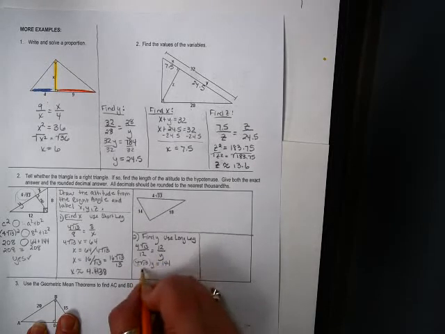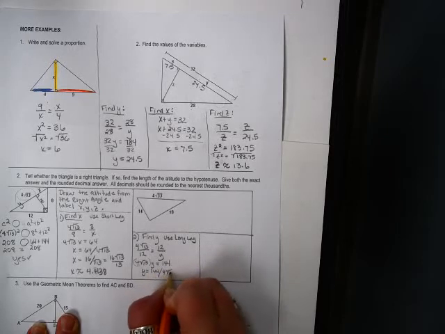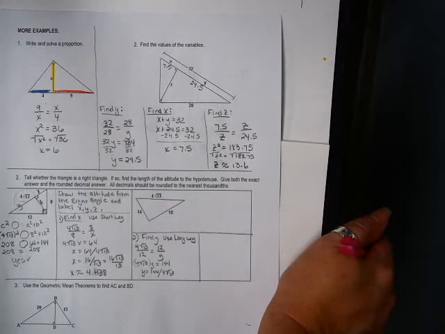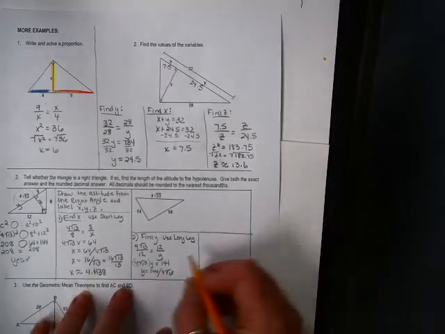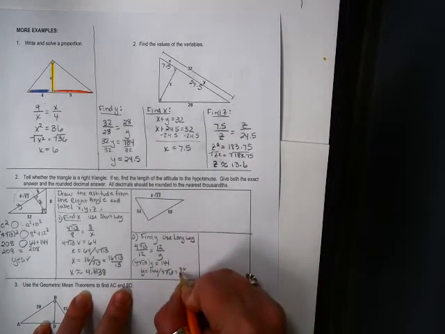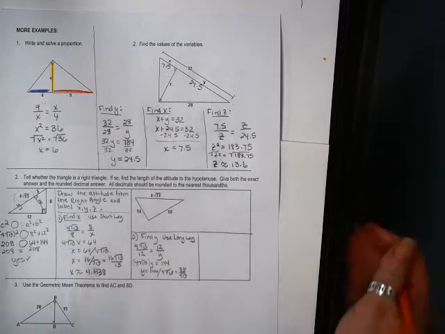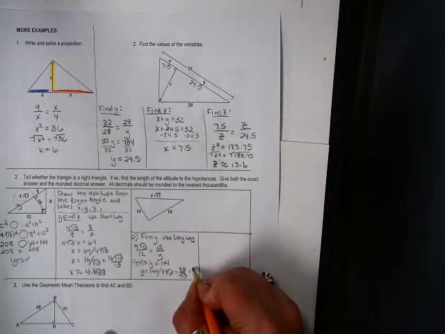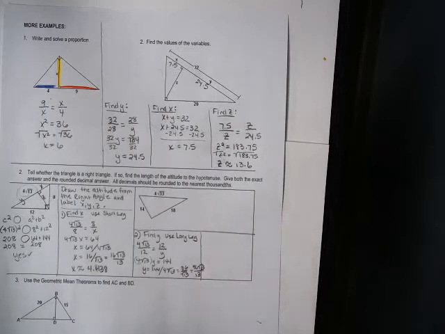Divide both sides by 4 rad 13. What is 144 divided by 4? Plug it in. What'd you get? 36. Okay, so this is 36 divided by rad 13. Can I leave a radical in the bottom? So you put the radical up top. So that's going to be 36 rad 13 over 13. That's considered to be your exact answer.